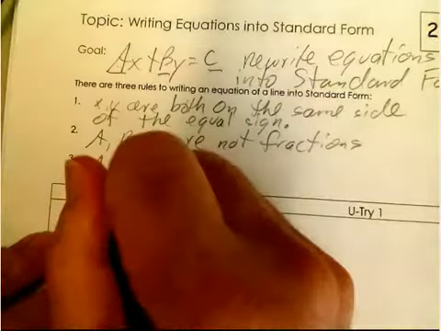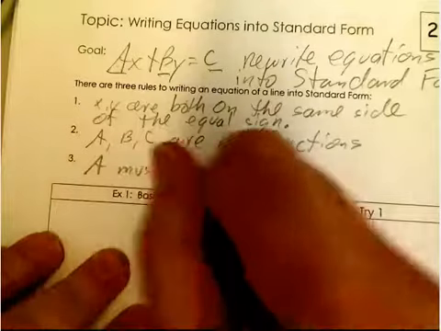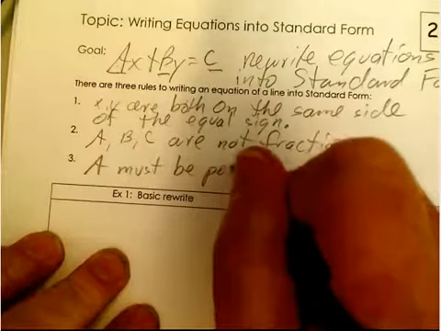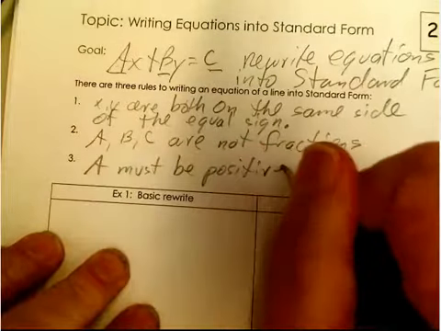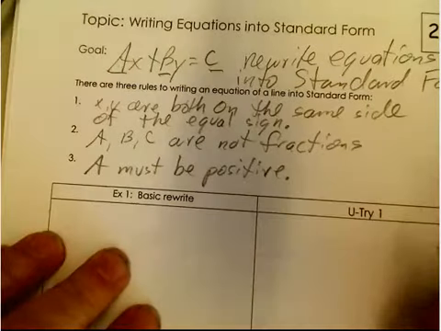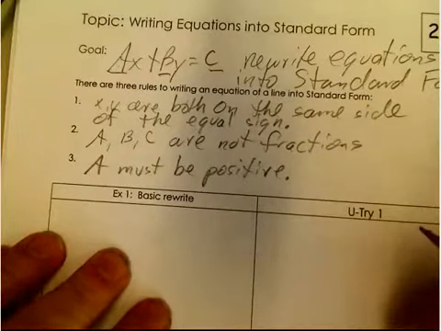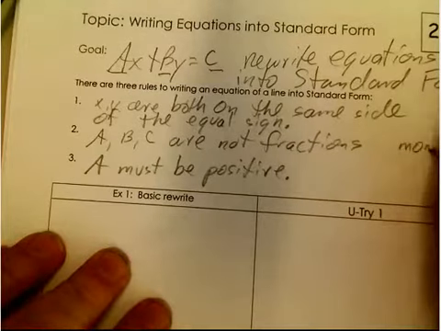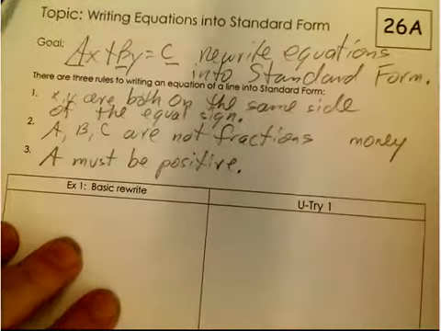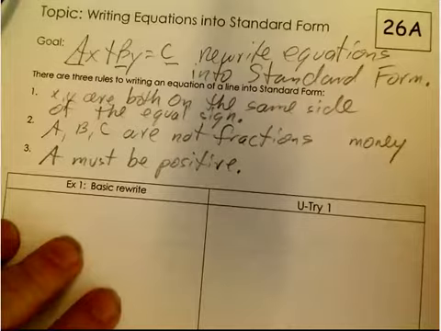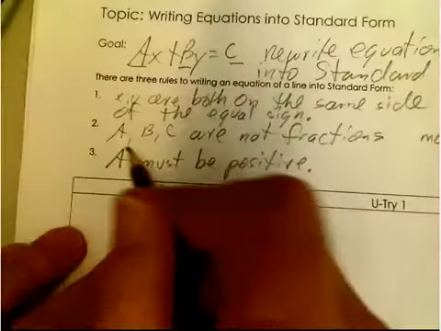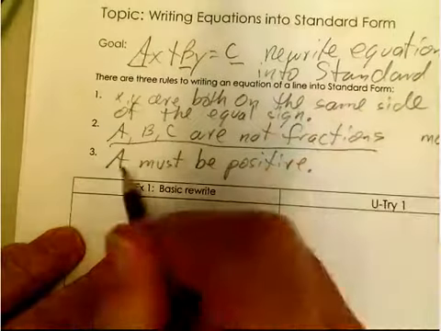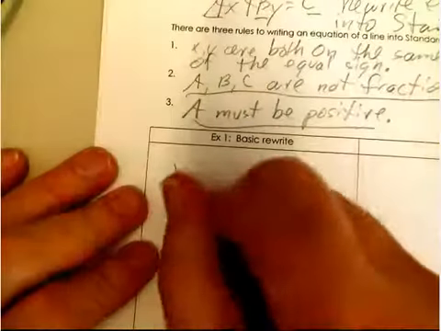And A must be positive. The one time that A and B and C are not integers is when you are dealing with money, because money doesn't always come in even dollars. But we're just going to say A, B, and C are not going to be fractions, and A must be positive.